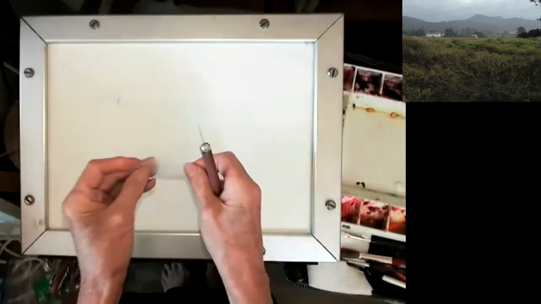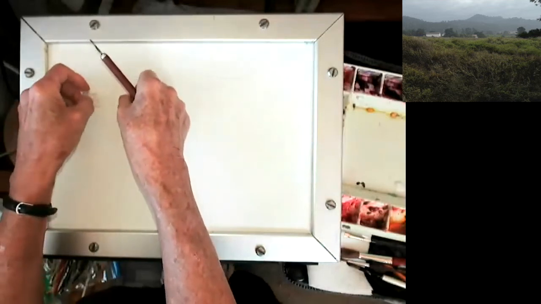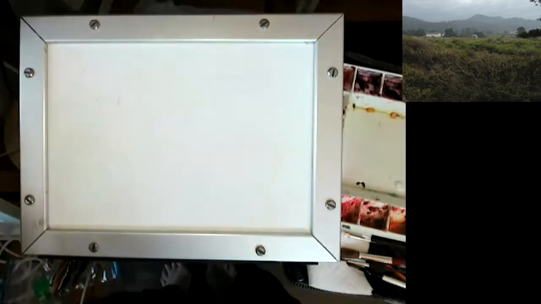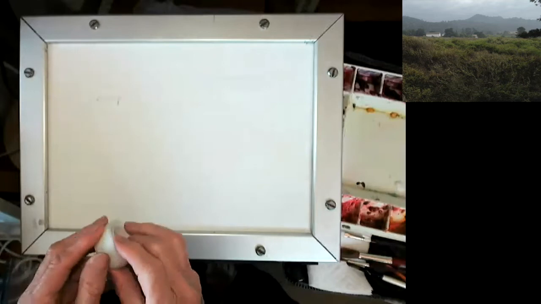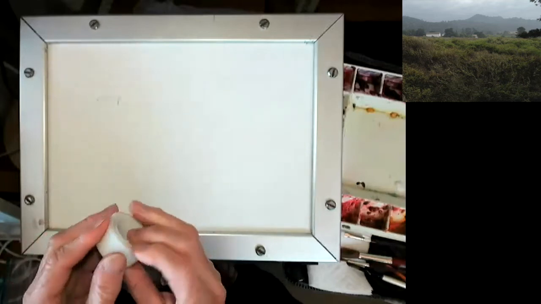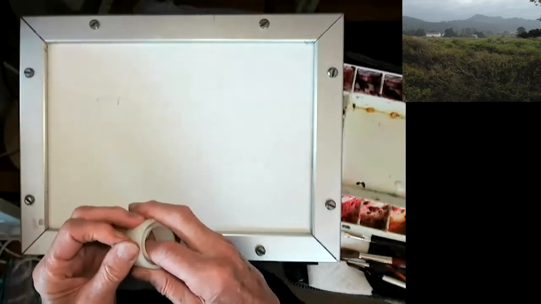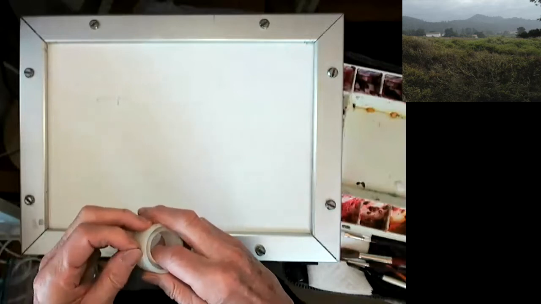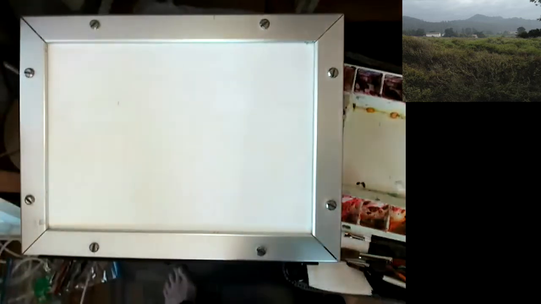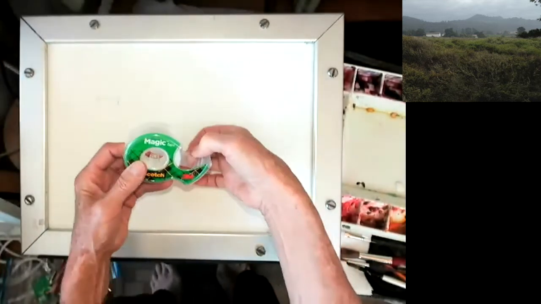Okay, so I've got a piece of Scotch tape, putting it over, well, I got to get a clean one. That was a dirty piece of tape. I should use a new roll of tape because a fresh roll of tape is always better. Well, here's one. See, just regular Scotch Magic tape.